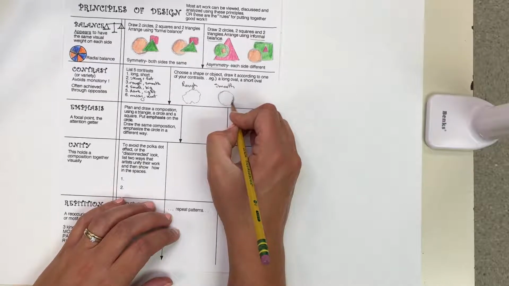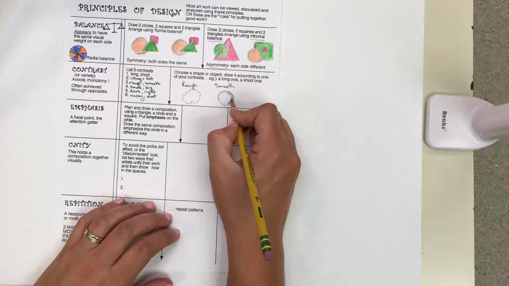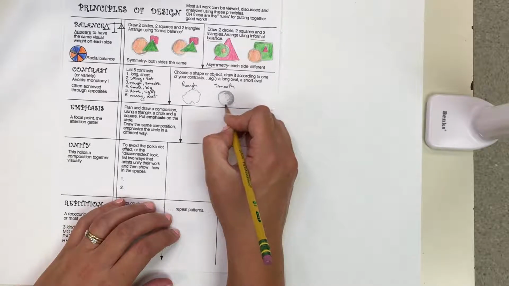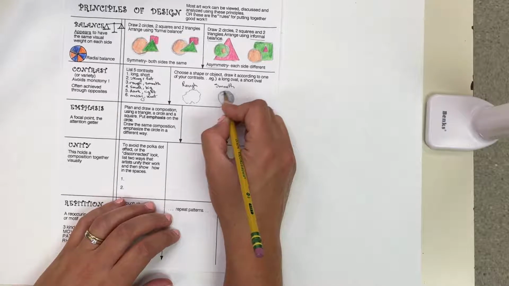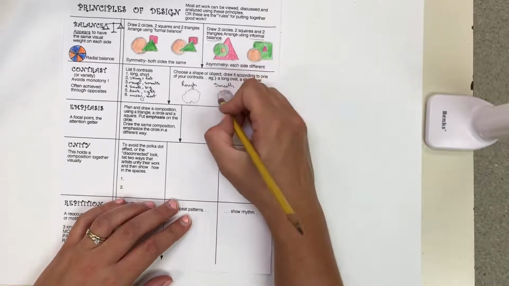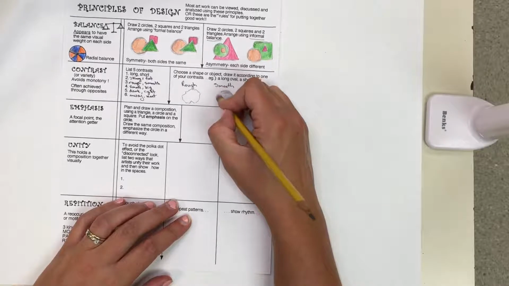Again, I can use my elements of design to create these contrasts. And line as well, haven't I? I've used line and value.